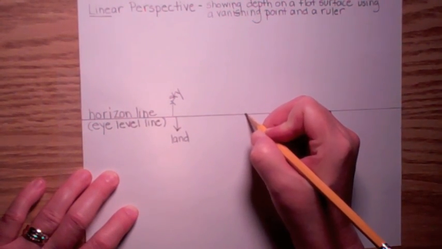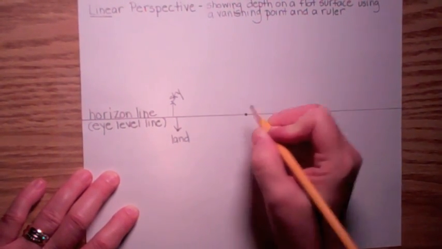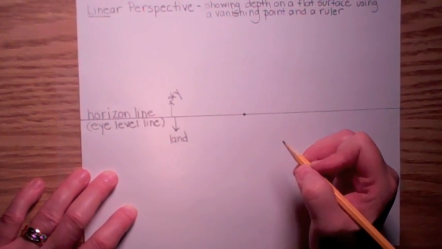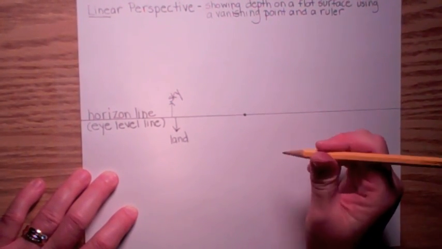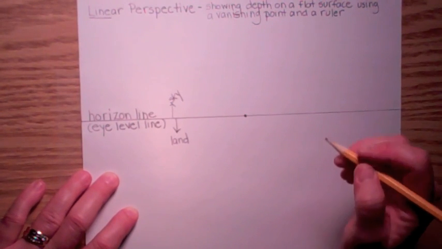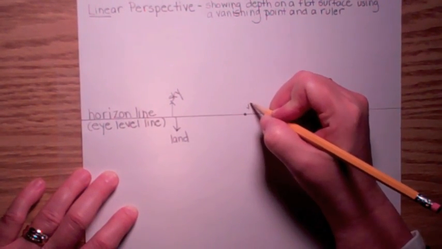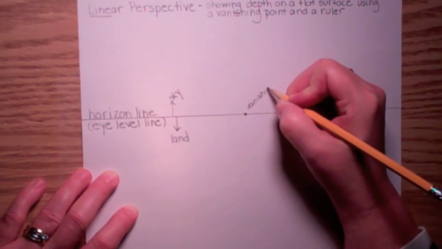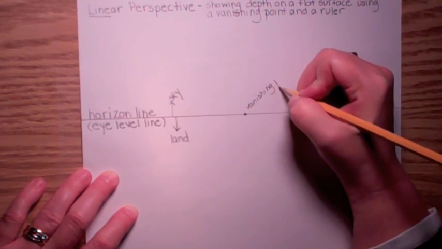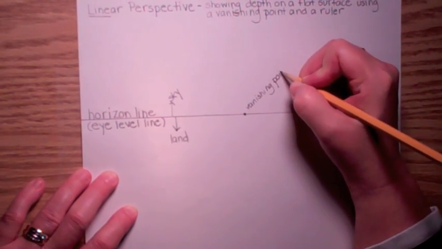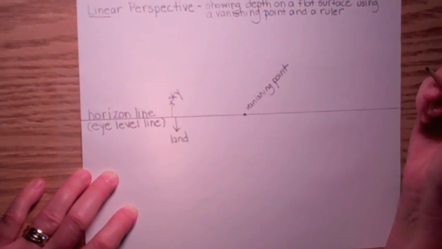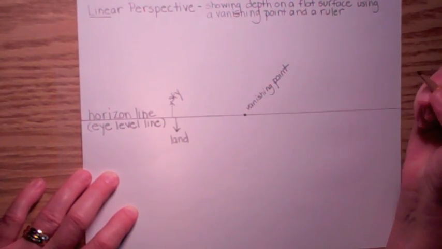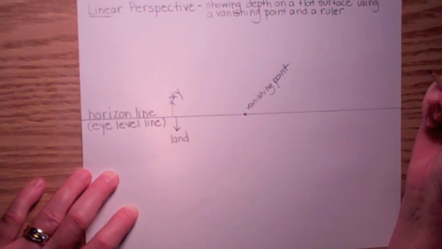Okay, we want to put a point or a dot on the horizon line. Not too big, just about the size of a period you would use for ELA when you're writing a sentence. And it has a name. It's called a vanishing point. To vanish means to disappear. And you'll see why in a few minutes that we call it a vanishing point.